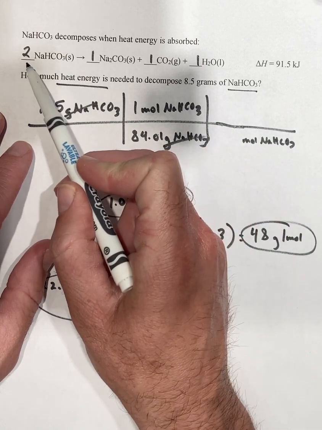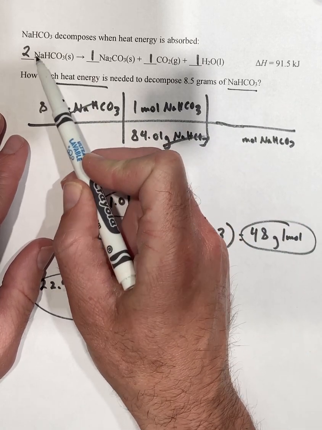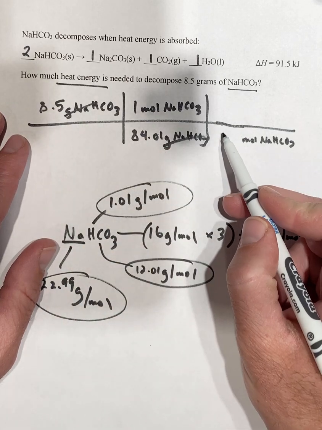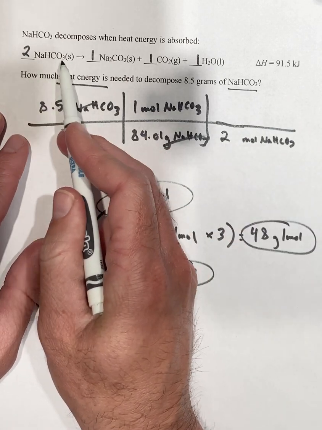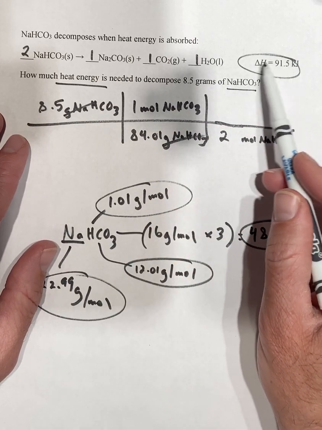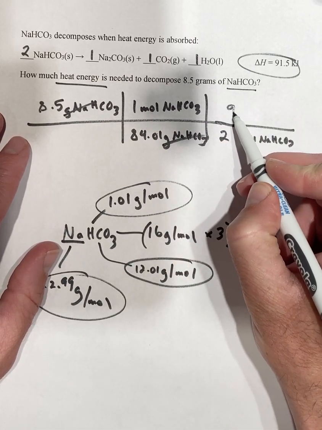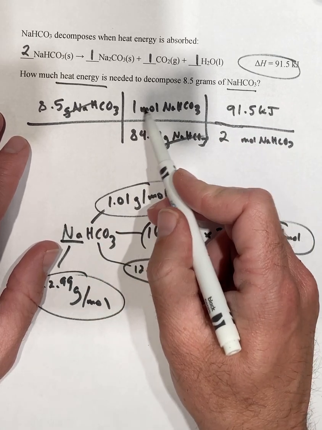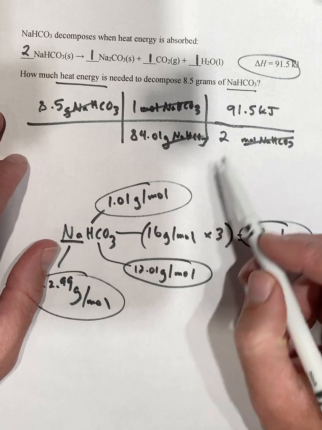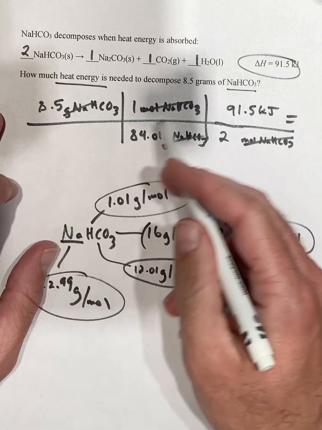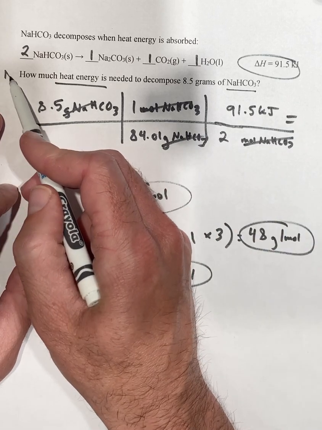So I'm going to look at the sodium bicarbonate. That coefficient is moles, so 2 moles of this will absorb that much energy, 91.5 kilojoules. Now my moles of sodium bicarbonate is canceled out and I'm left with kilojoules. So if I solve this, it will answer this question.